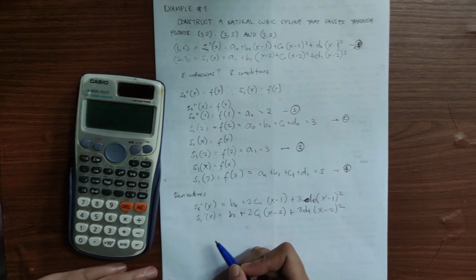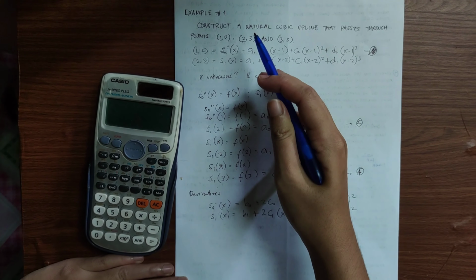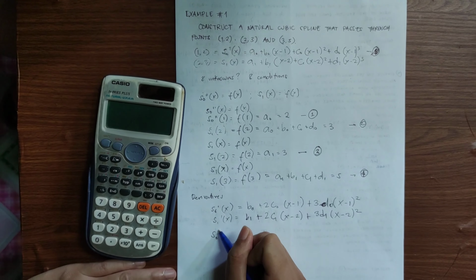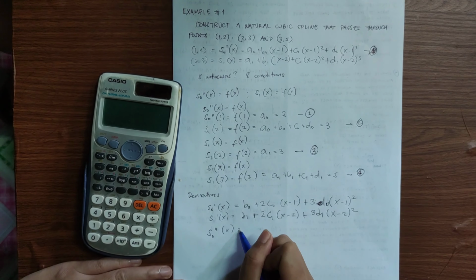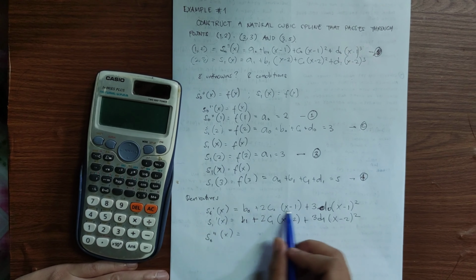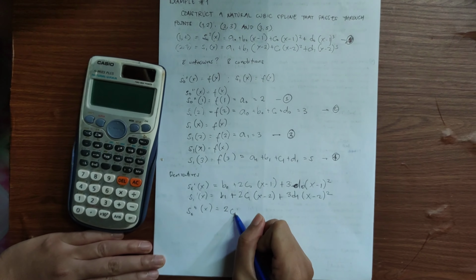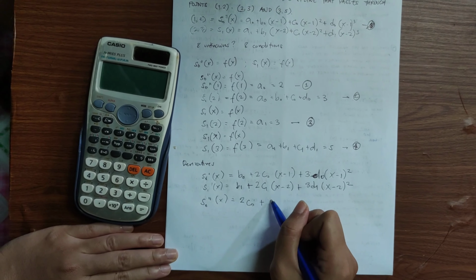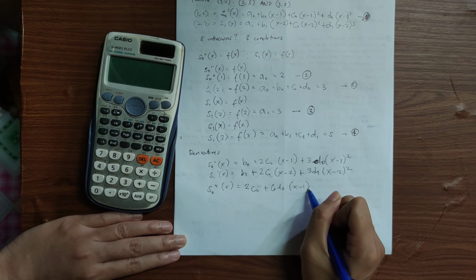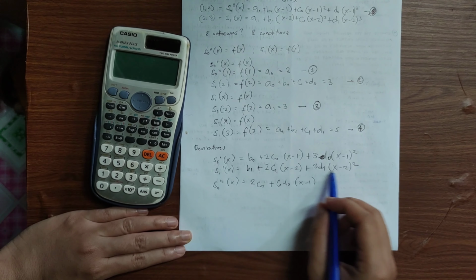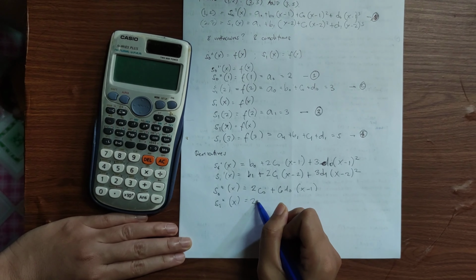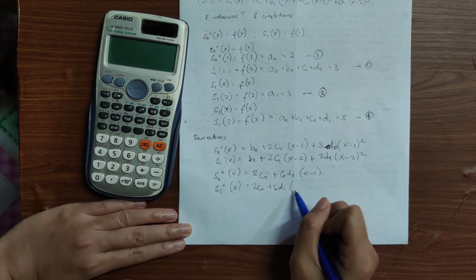And then their first derivative ay second derivative ng 1 to 2 is equals to S naught double prime of x equals to cancel equals to 2c naught plus 6d naught times x minus 1. Then, second derivative na itong is S sub 1 double prime of x equals 2c1 plus 6d1 times x minus 2.